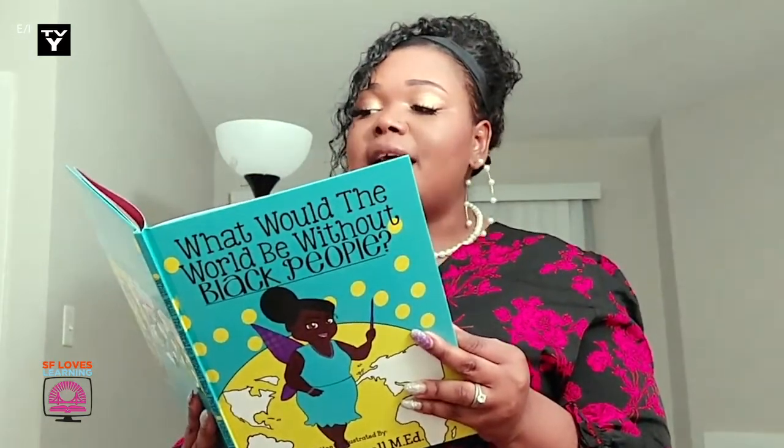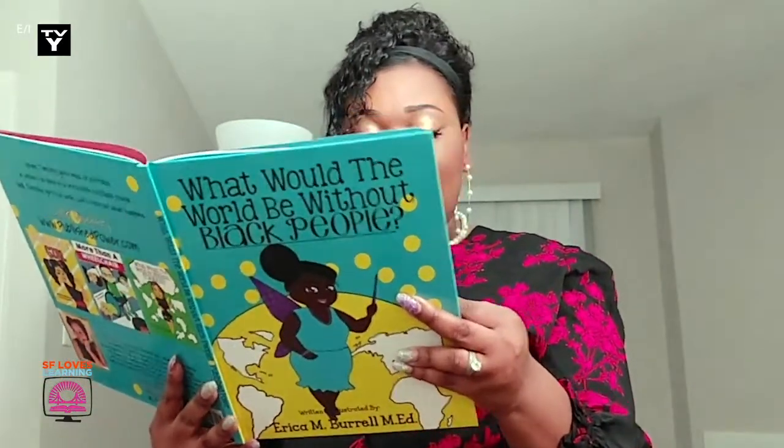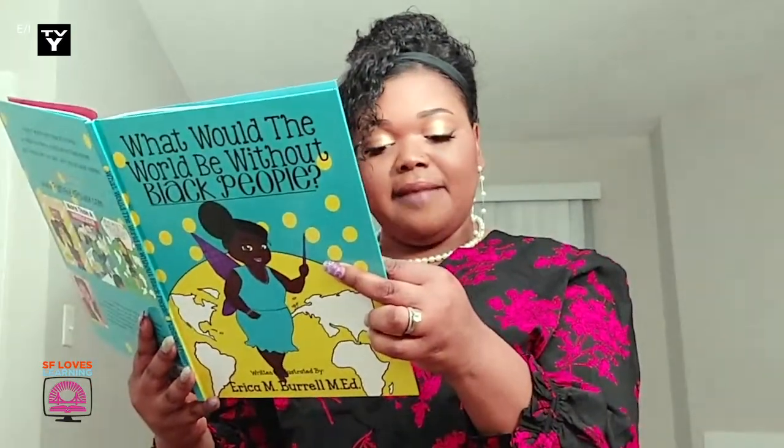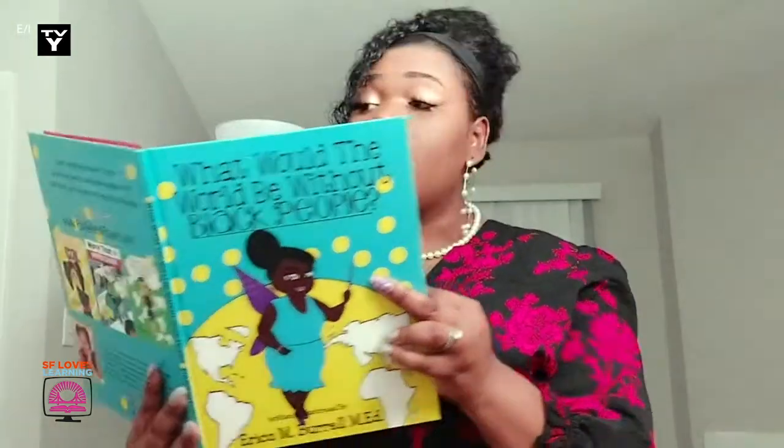When Timothy finally got to the mall, he didn't see the usual elevator. Up popped the fairy, who said, "I think you have to take the stairs." Timothy looked at the fairy in disbelief. "Alexander Miles in 1887 created the automatic opening doors we use for the elevators, and he was black." "The game store is on the 22nd floor," Timothy whined. "Well, you had better start walking."